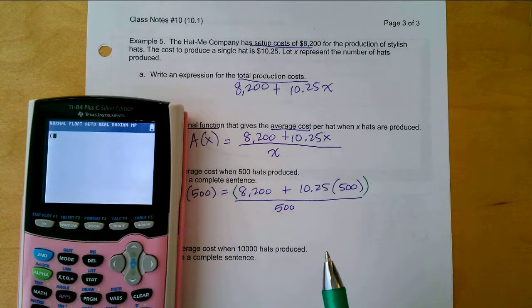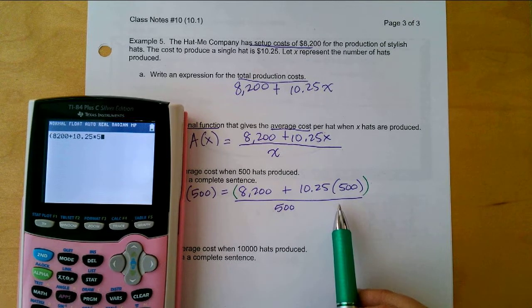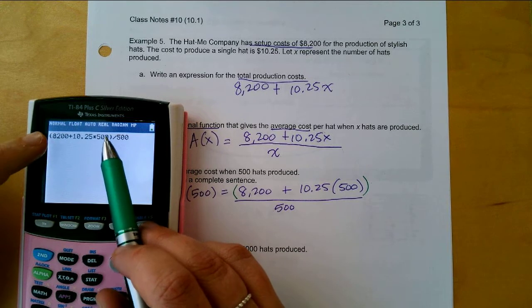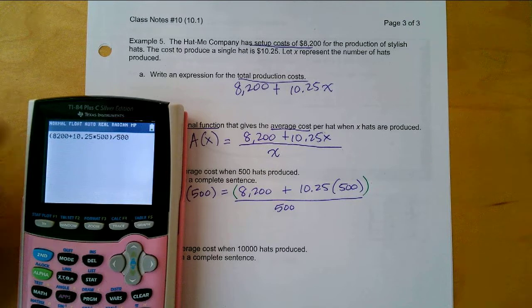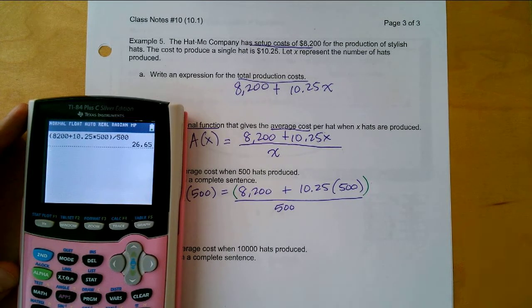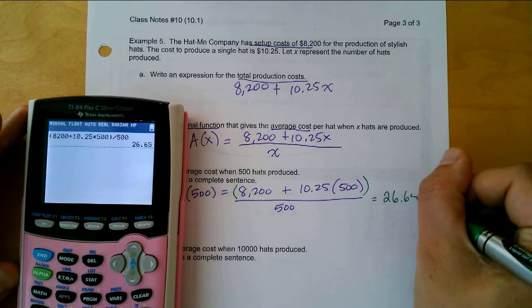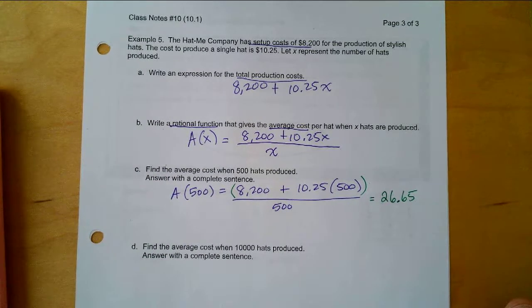So if I do parentheses 8,200 plus 10.25 times 500 hats, that right there is going to be my total cost. If I divide that now by 500, now if you don't put the parentheses around the whole numerator and you do the divide by 500, you're not going to get the right answer. So you could do it in two steps in that case. So this tells us that it's going to cost us $26.65. Wow, that doesn't seem like very much money, $26.65.